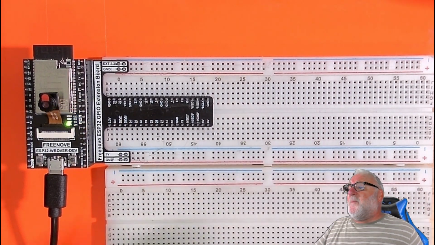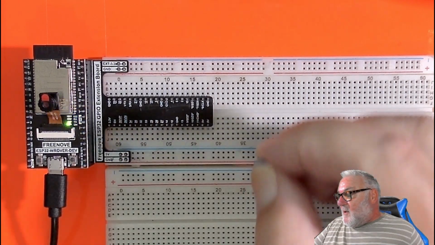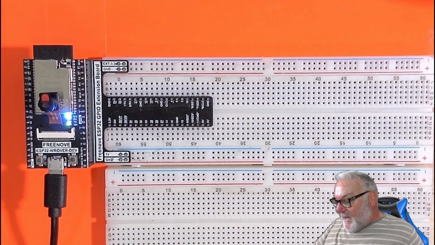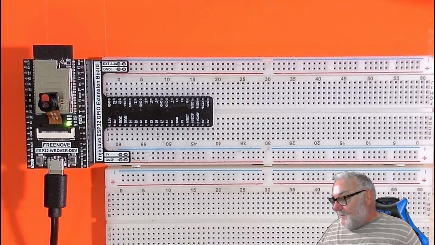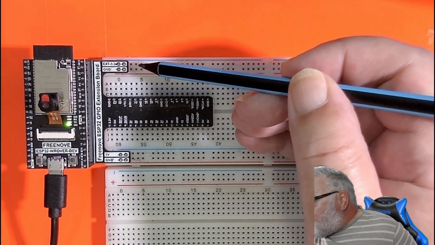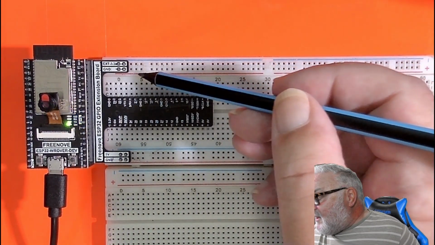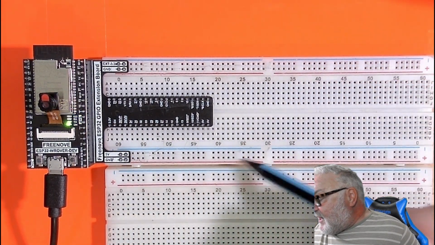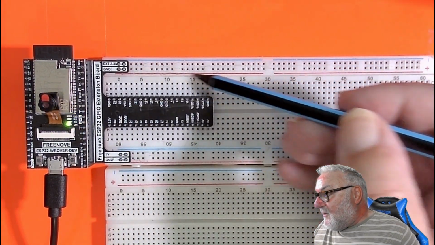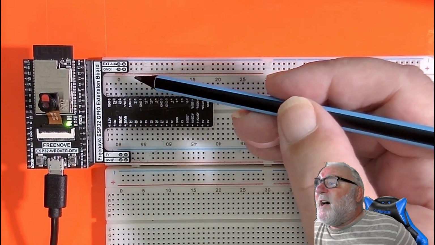So what we need to do is put the blue LED. First of all, let me explain the breadboard. Now, as you can see, we got rows here and rows here, right? They are connected, all right? They are connected.